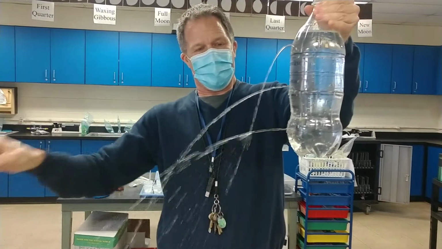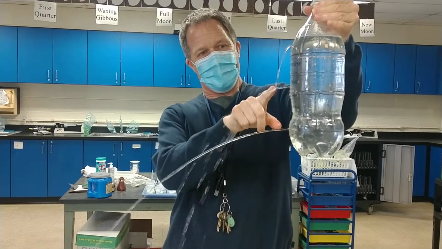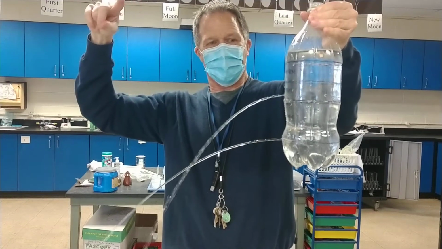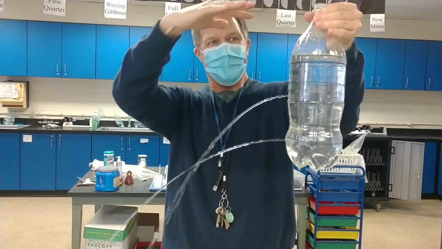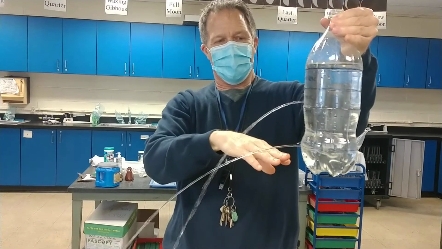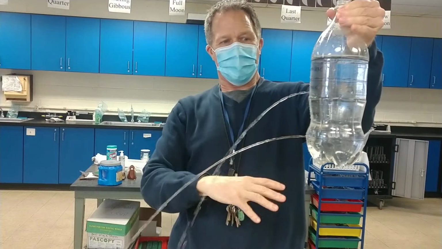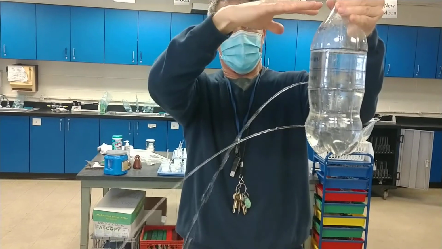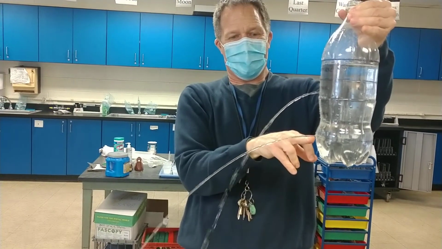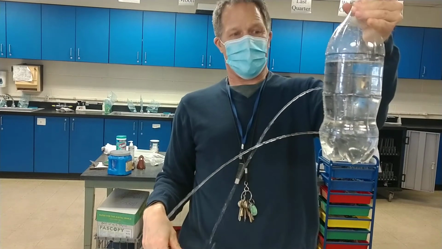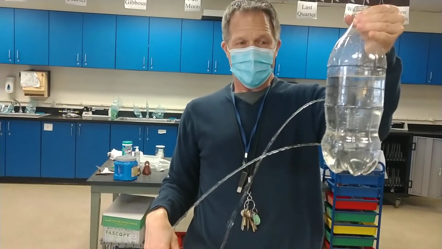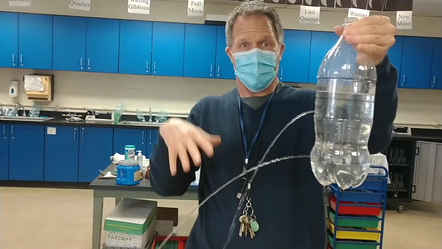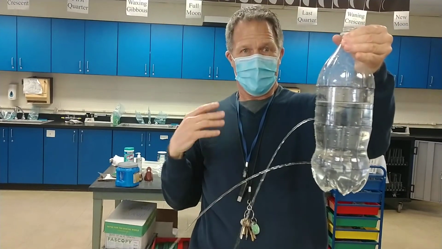Can you see this right now? Farthest, middle, smallest. And hopefully that's what you predicted, but see if this makes sense to you guys. The lower you are, the more fluid there is above you. Whether it's liquid or air, there's more pushing down on you. If there's more pushing down, the pressure is greater, and it makes the streamline go farther. Hopefully that makes sense. It's the same reason that when you go to the swimming pool and go to the bottom, there's more fluid above you, so there's more pressure. Perfect.